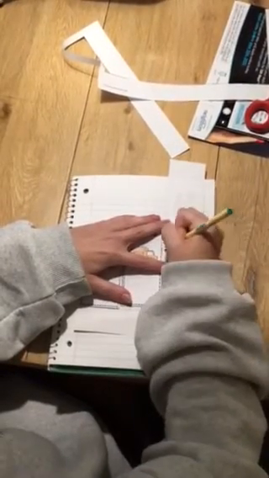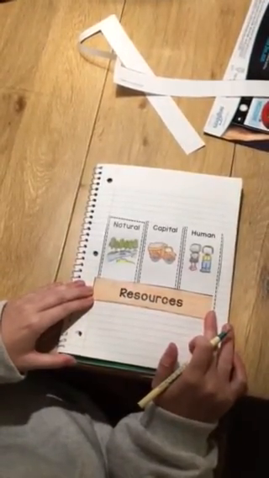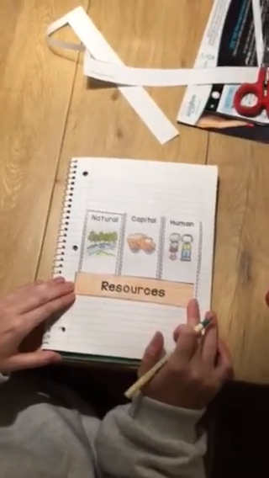Then our final one is our human resources, and this is going to be the people involved in the production of goods and services. Okay. So then once we're done writing, this is what the end of our page 3 of our interactive notebook for economics is going to look like. Good job.